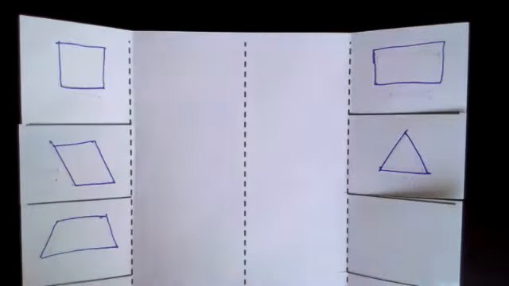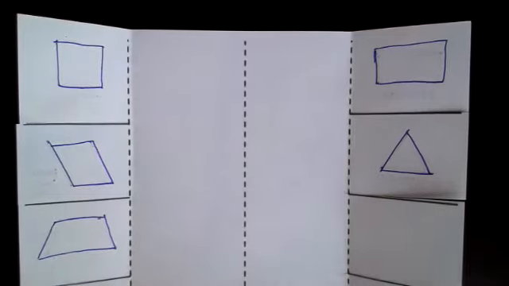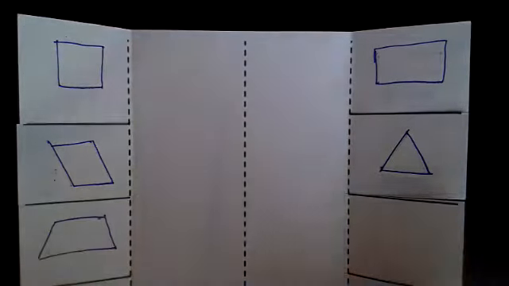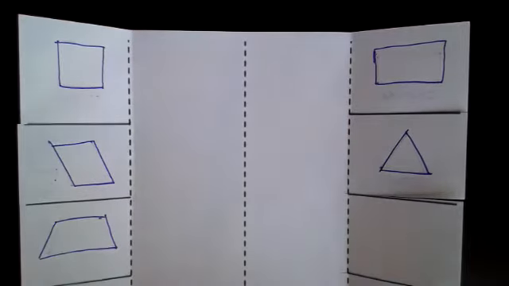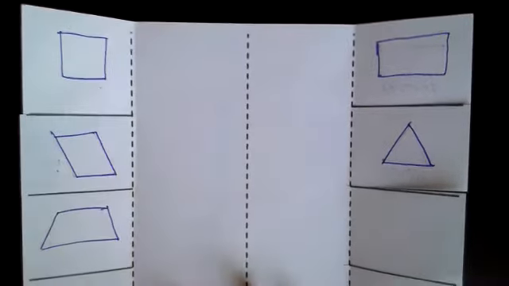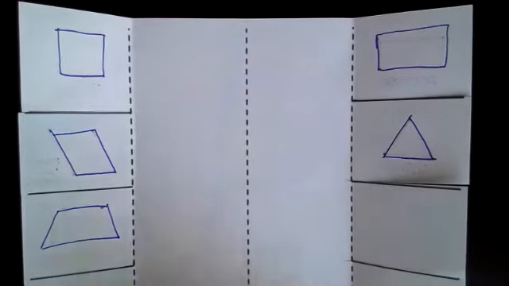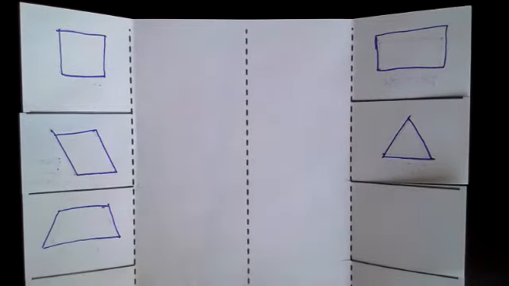Hey guys, so in this video, we are going to go over all of the formulas for how you find the area of these 5 different types of shapes. So you'll notice I have already drawn the shapes on the foldable that you were given. So the first part of this video is making sure your foldable is set up.